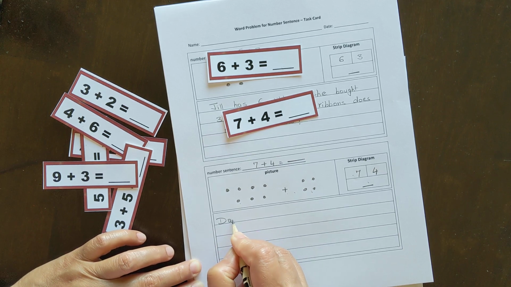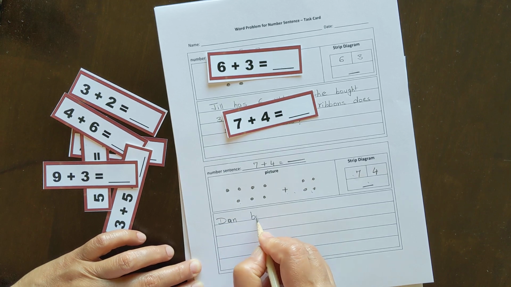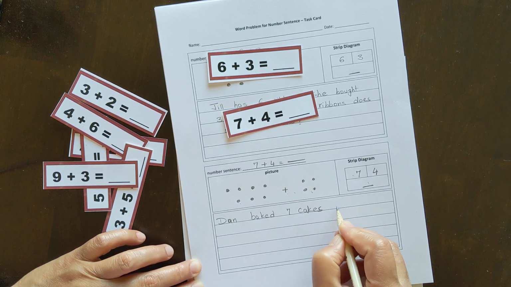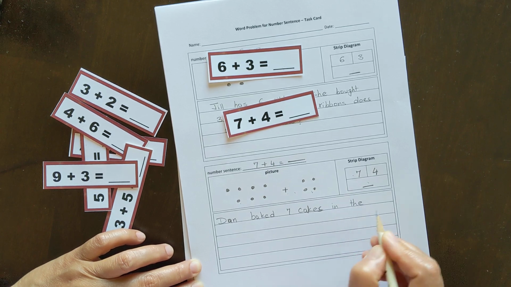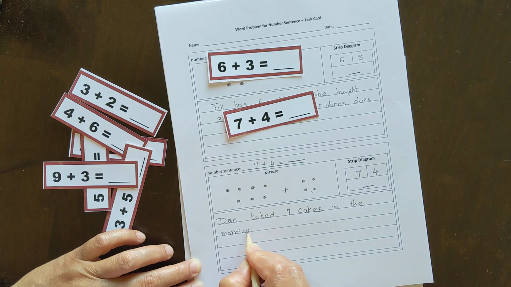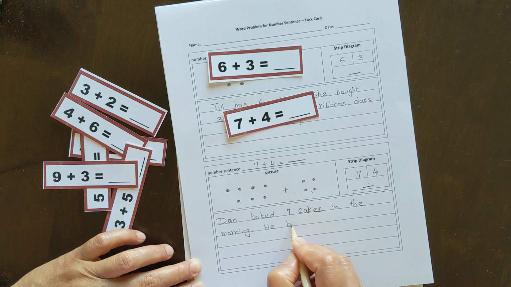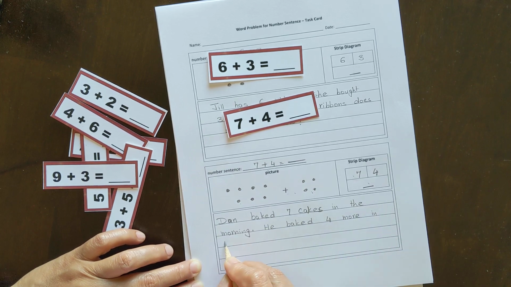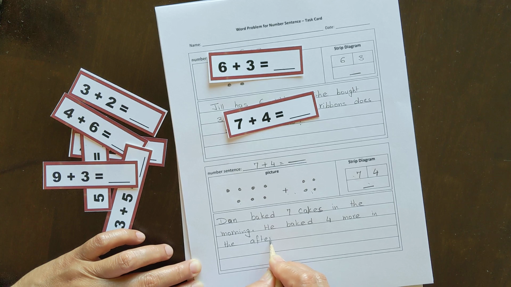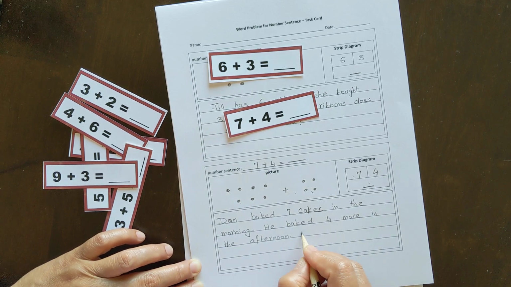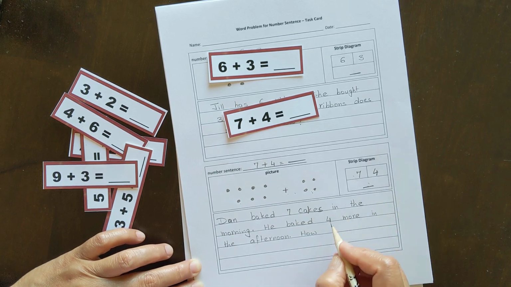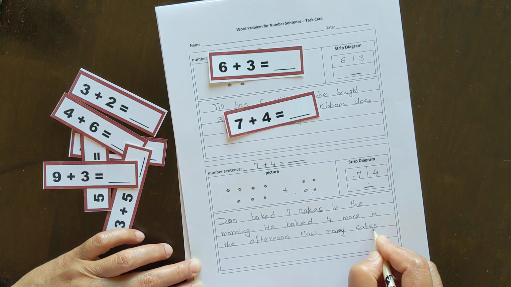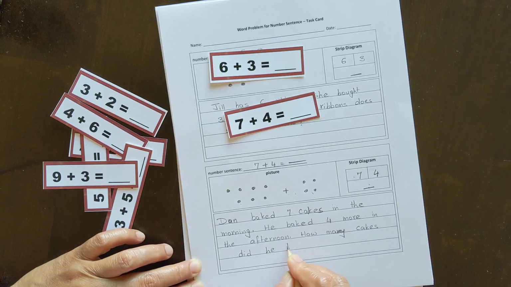Dan baked 7 cakes in the morning. He baked 4 more in the afternoon. The question is, how many cakes did he bake in all?